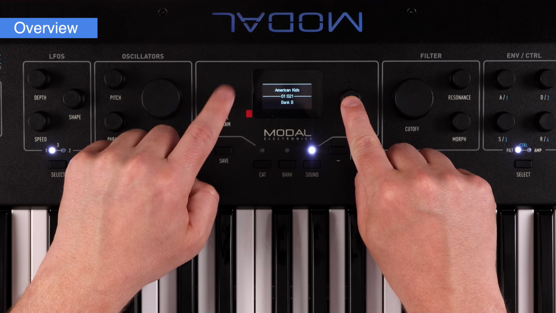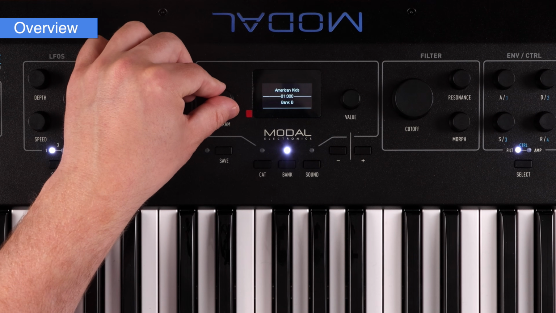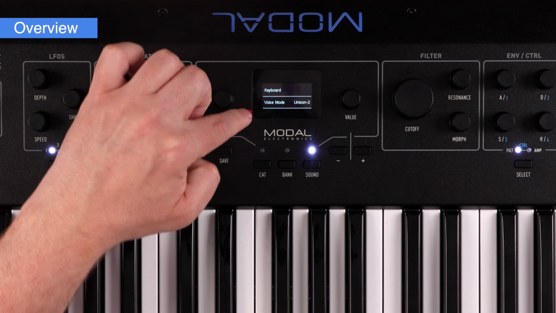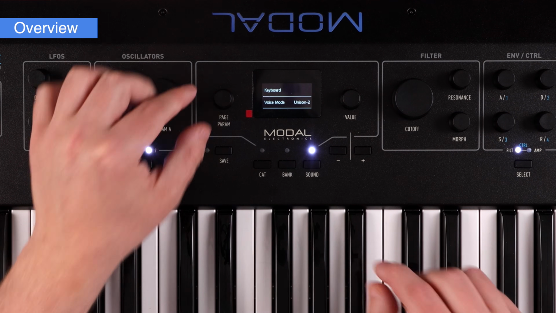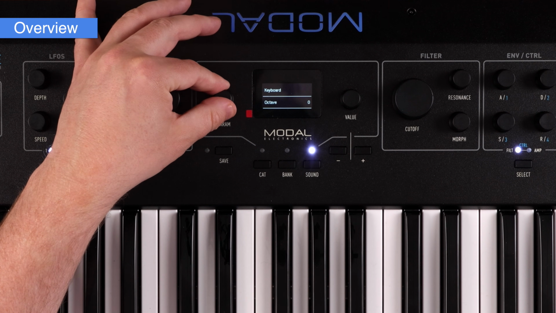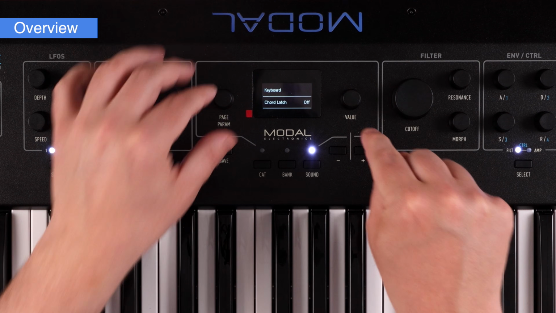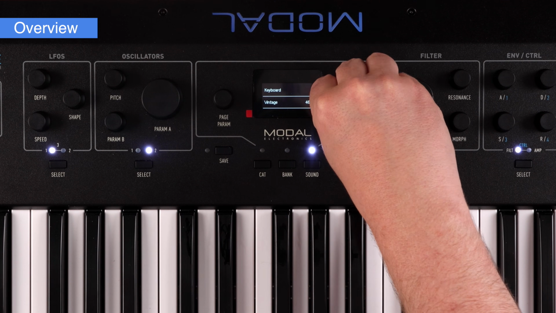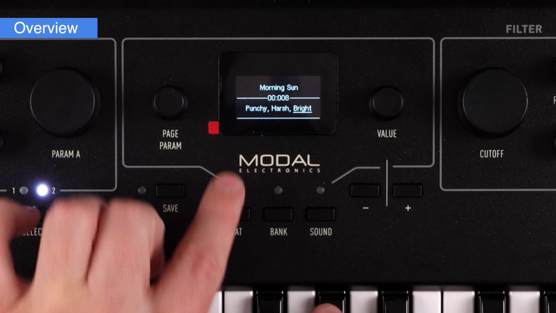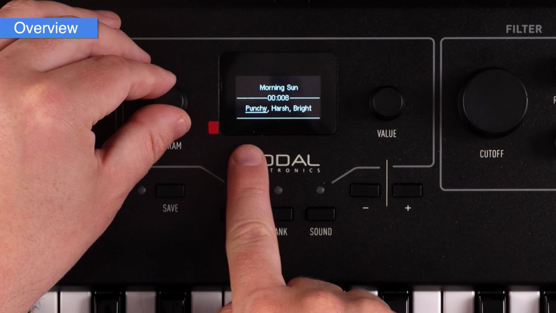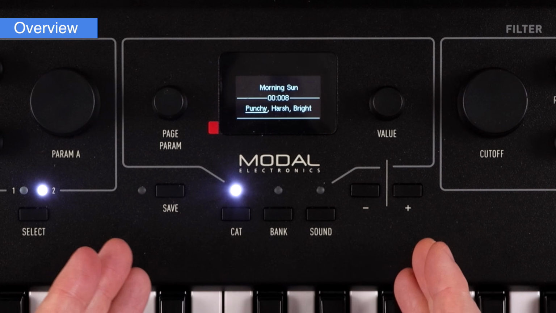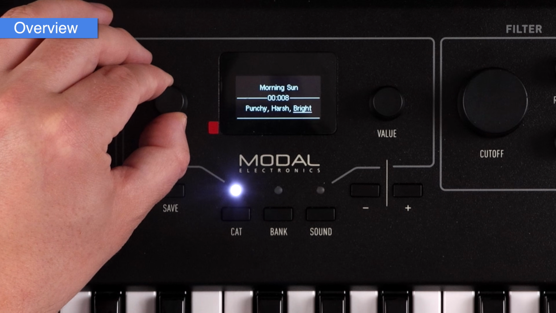And then we have the parameter and value knobs that you use to scroll the menus. So if I want to change, for example, something about the keyboard, I'll use this knob here to scroll through the menu. And I'll use this knob here to turn stuff on and off or increase or decrease values. And then you have the category button. Here you can select up to 3 different tags for your presets, which makes finding the right presets much easier.